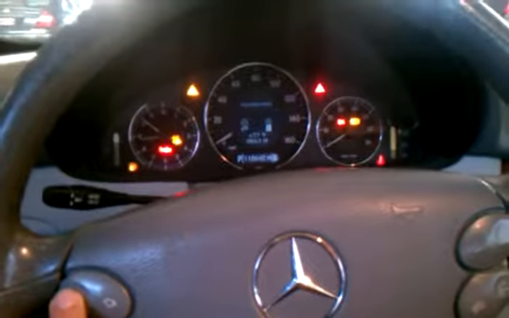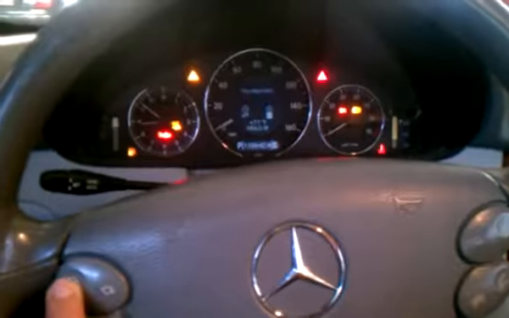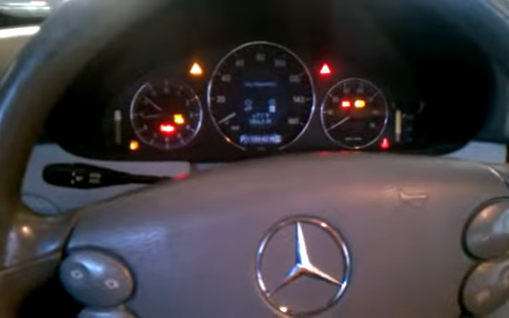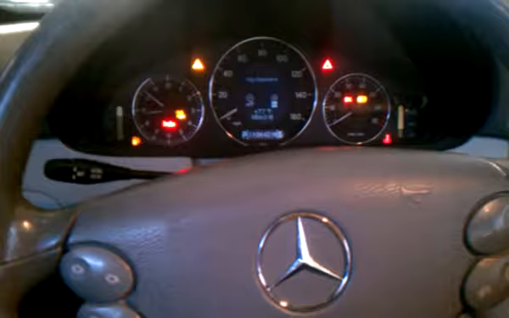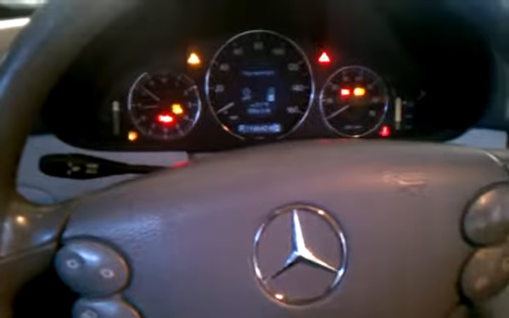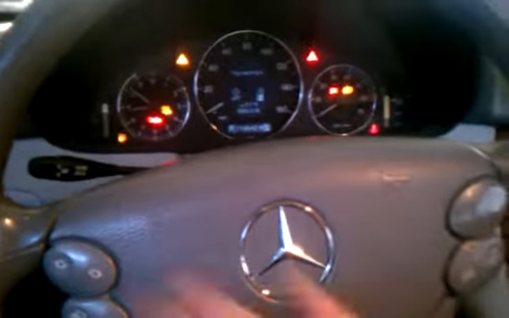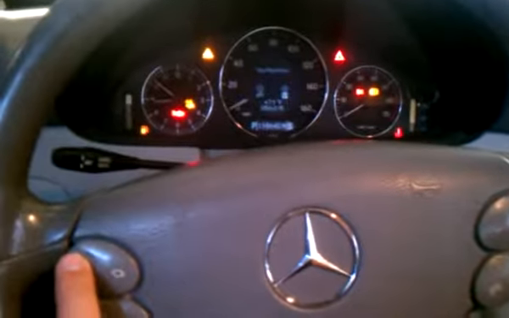Key dependent. So basically, if you got two keys, one person has the seat all the way forward, and another person has the seat all the way back, depending on whatever key is being used, whoever person has the key, it will move the settings to wherever they had it. So this will be a nice one if you got a couple of people using the car.